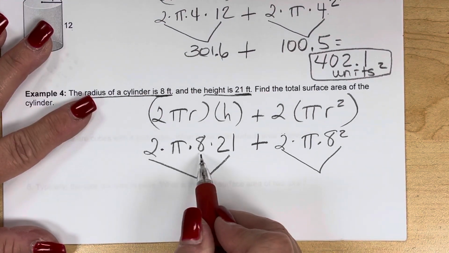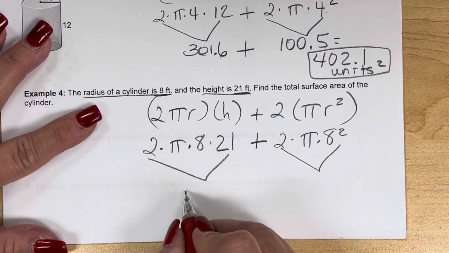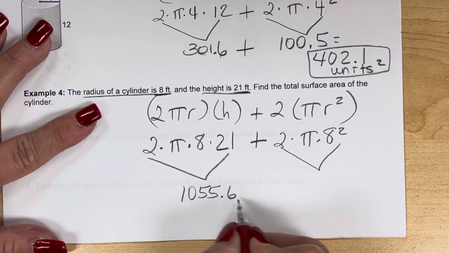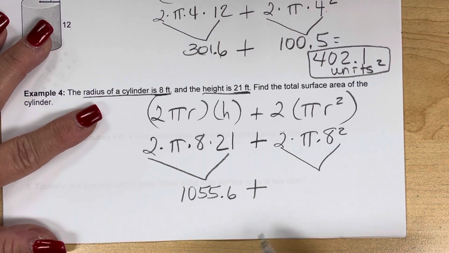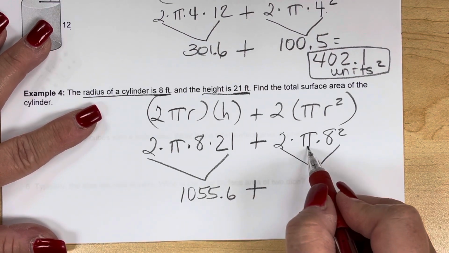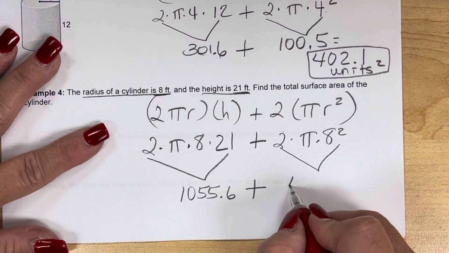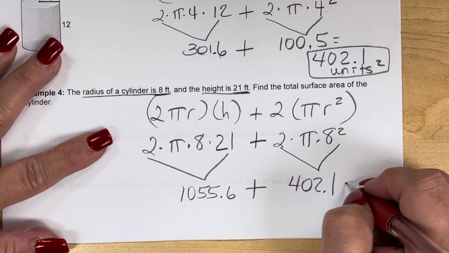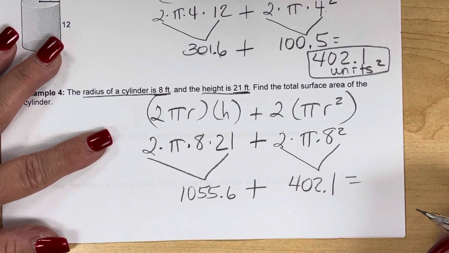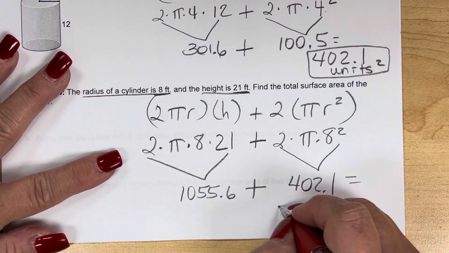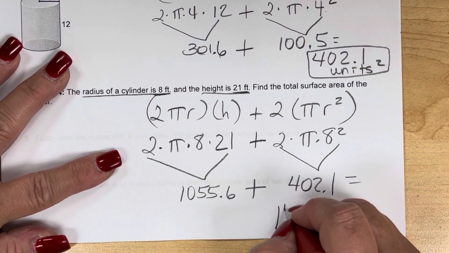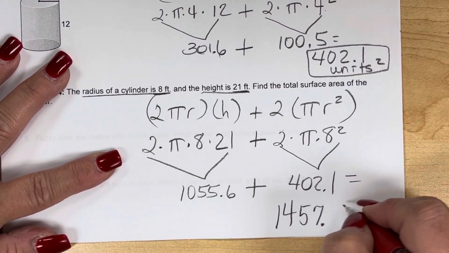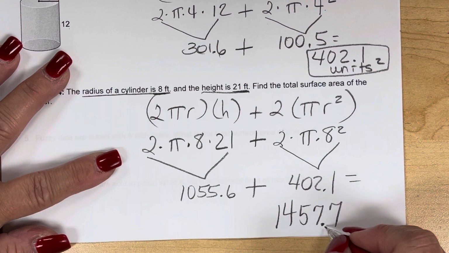2 times pi times 8 times 21 would be 1055.6, and that gets added to 2 times pi times 8 squared is 402.1, and that equals, when you add them together, 1457.7.